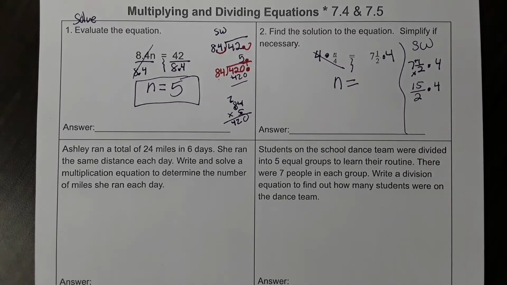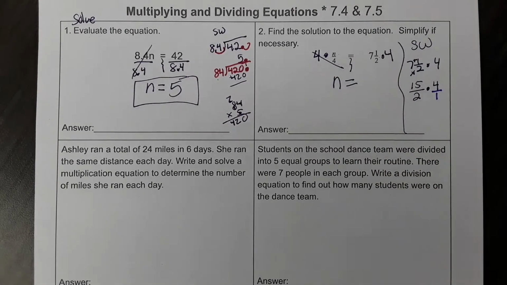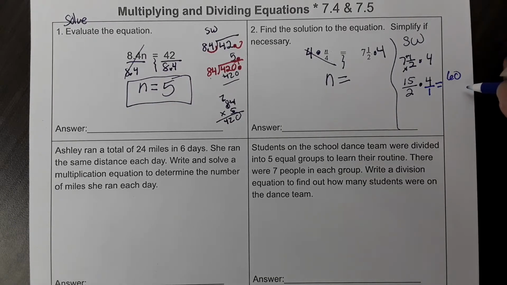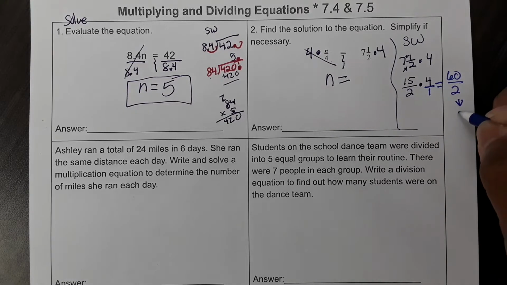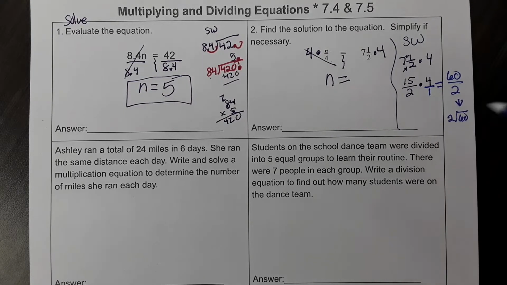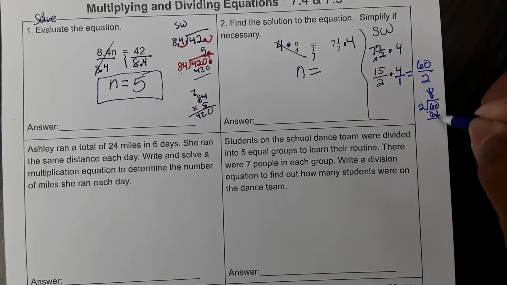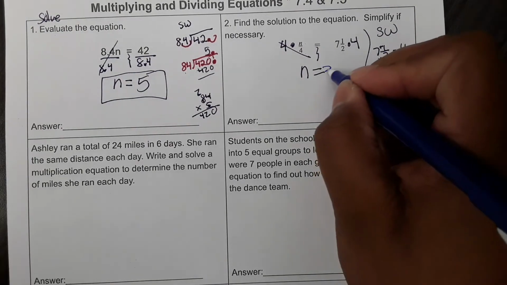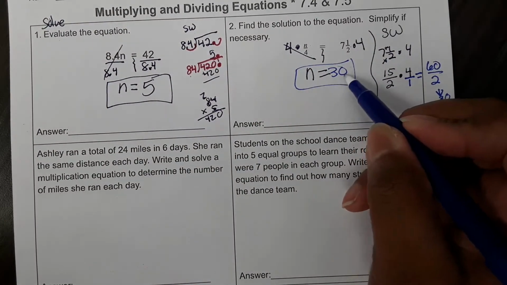And I'm guessing you are one step ahead of me. You know that you're going to change this into a fraction itself by making it 4 over 1. So either you're looking at 15 times 4 for 60, and then 2 times 1 for 2, and then you ask yourself, how many times does 2 go into 60? And you get 3 here for 6. Bring down the 0. 2 doesn't go, but placeholder, and you get 30. That's one way to do it. So you get n is equal to 30.